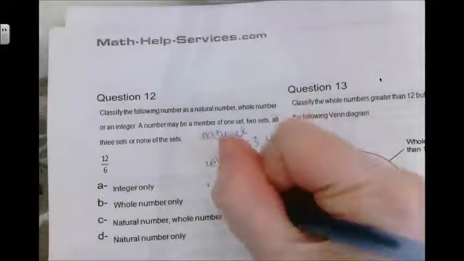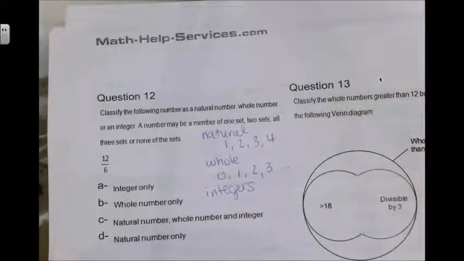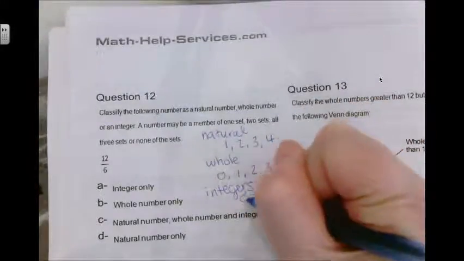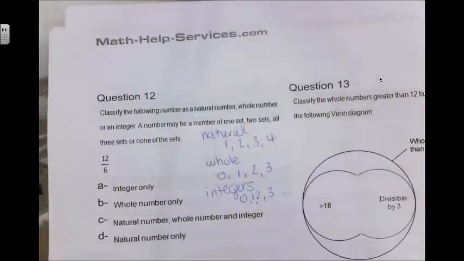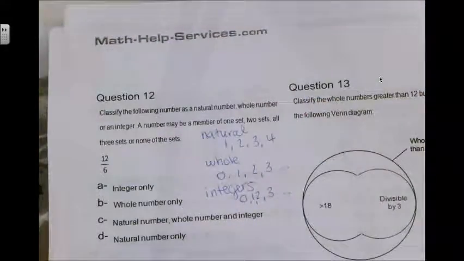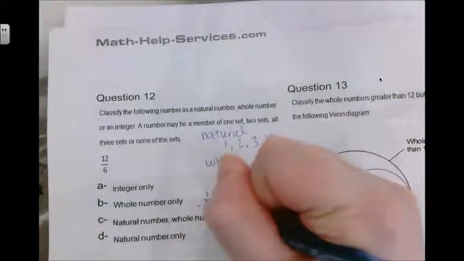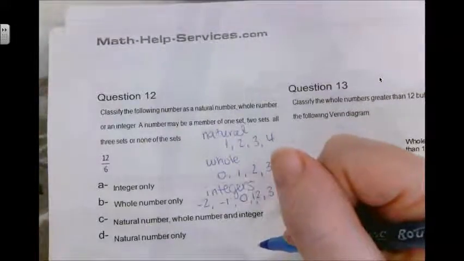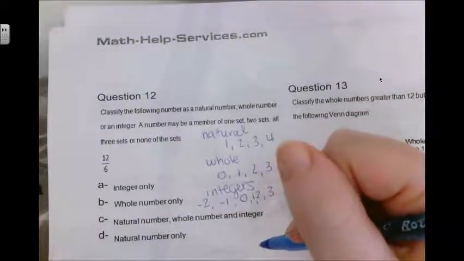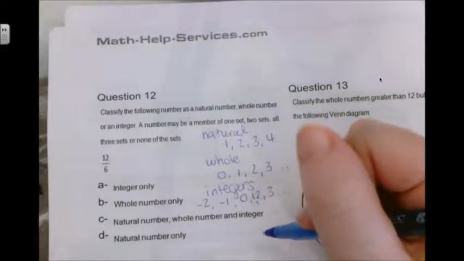Integers, which is now what we've been looking at quite a bit more in the last few weeks because we were looking at positive and negative numbers now. This has 0 and it has your 1, 2, 3, whatever. It has all of these numbers that are in the other two groups too, but it also has -1, -2, all the positive and negative numbers. So this one goes from negative infinity to positive infinity. Okay, but again, we don't count fractions and we don't count decimal numbers in this.